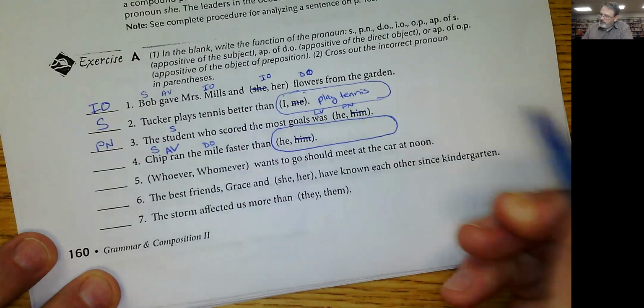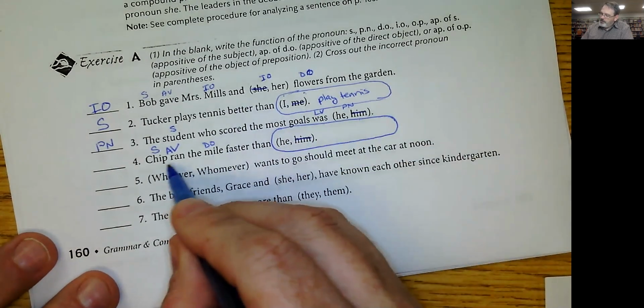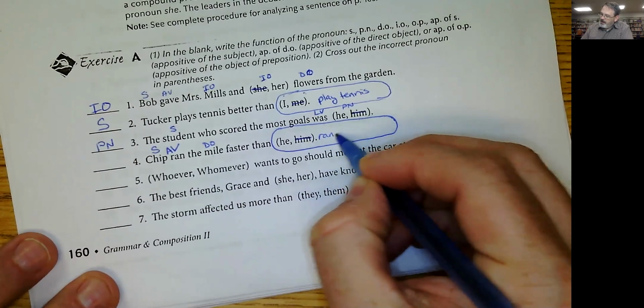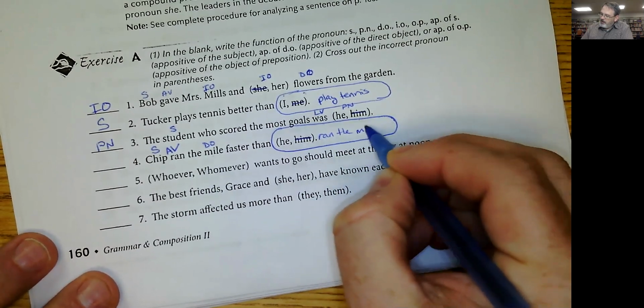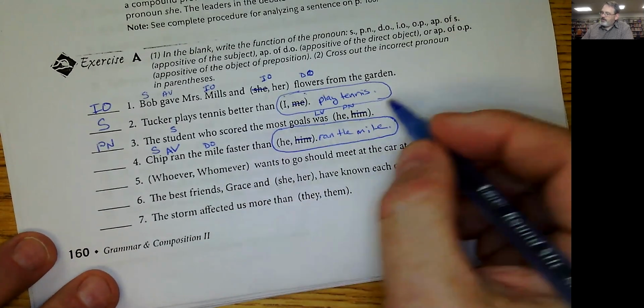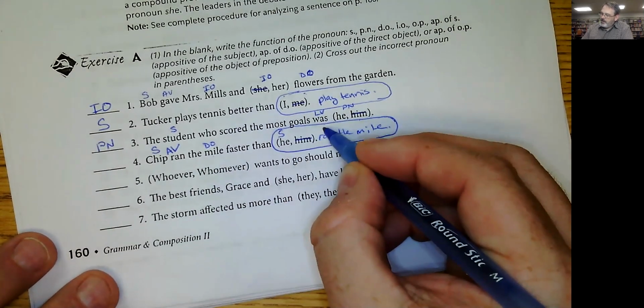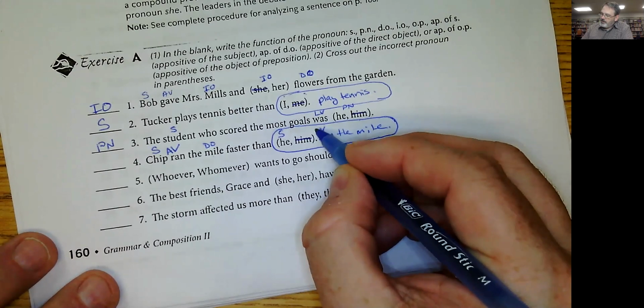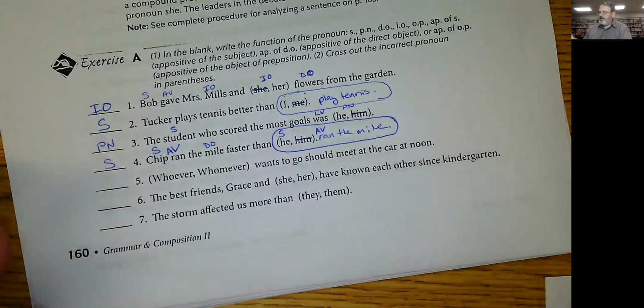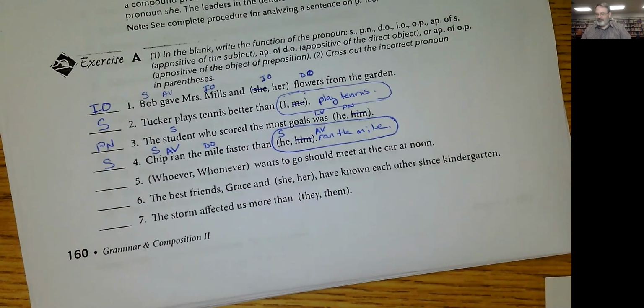I got lucky on that mistake. Chip ran the mile faster than he ran the mile. That's the rest of the elliptical clause. And so that makes it a subject, and that's the verb. So this would be subject, and we get rid of him. I did the right one by accident. Okay.